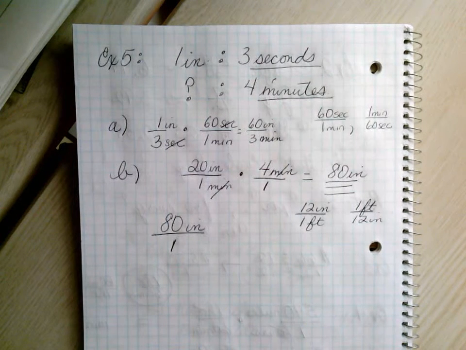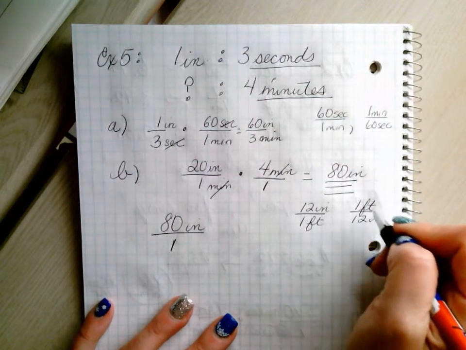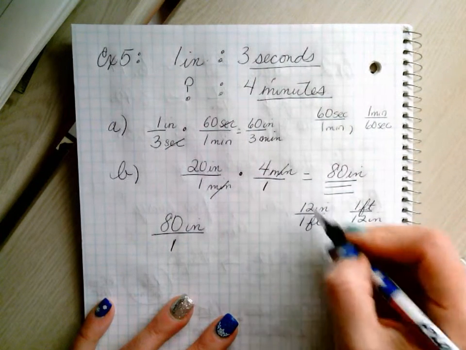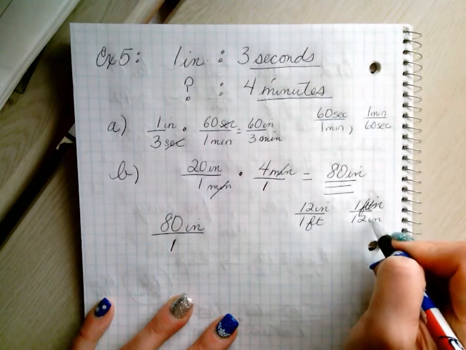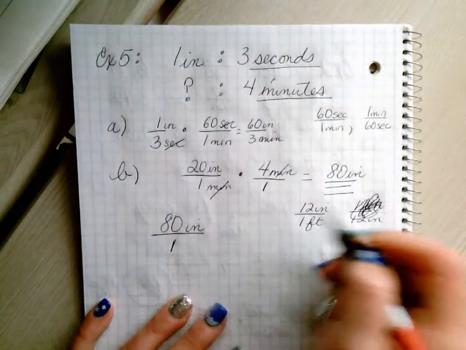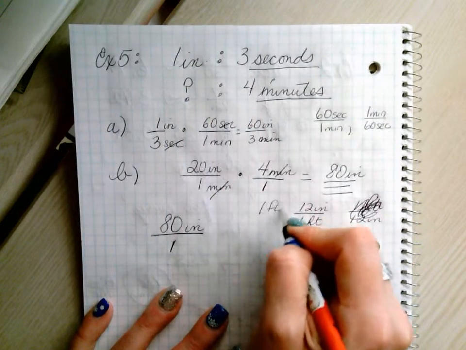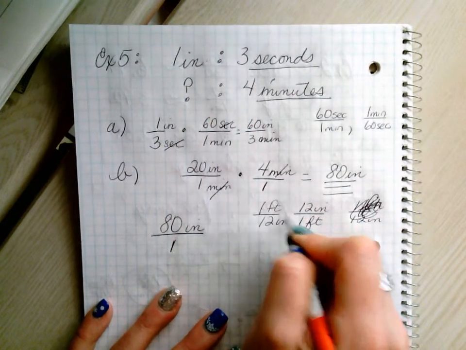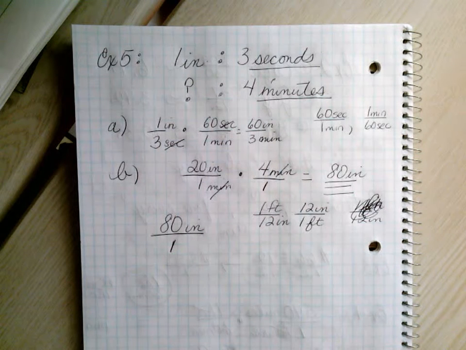Which one allows me to convert it? Let's try this again. 1 foot is 12 inches. Okay. 1 foot over 12 inches.